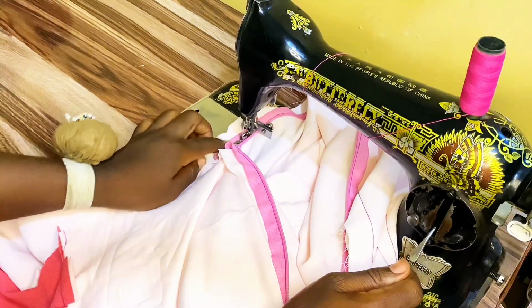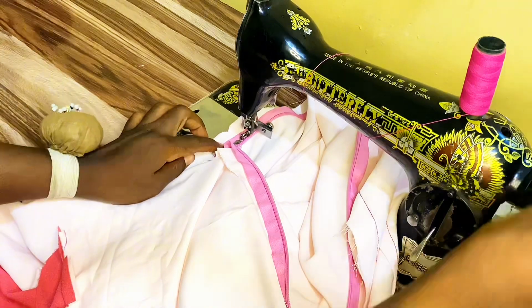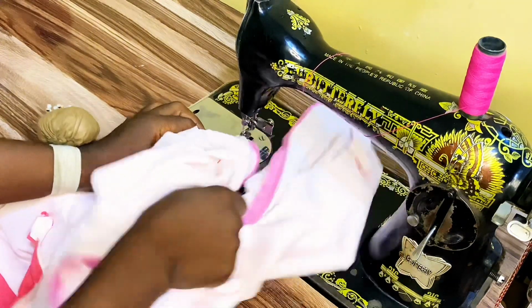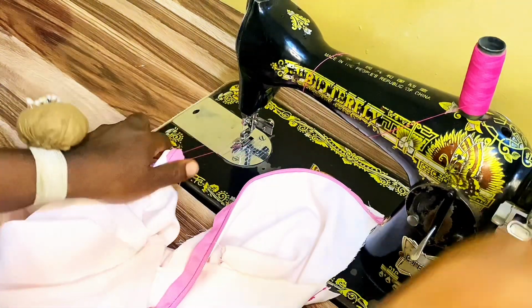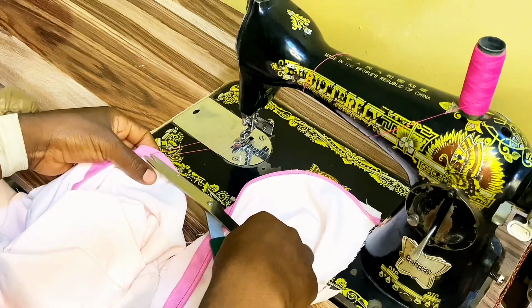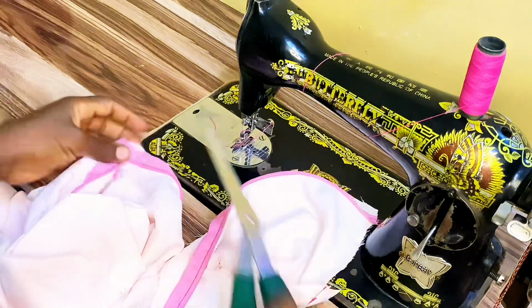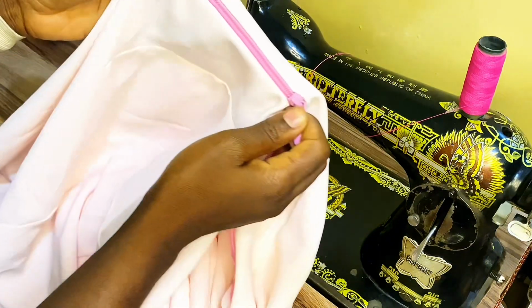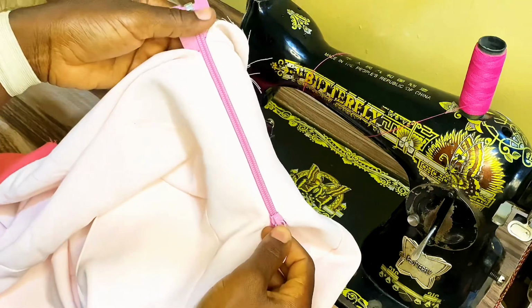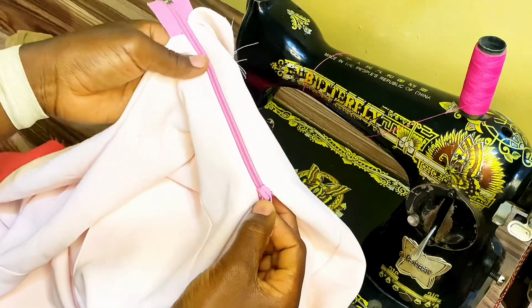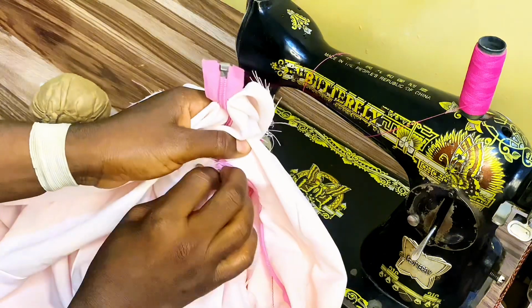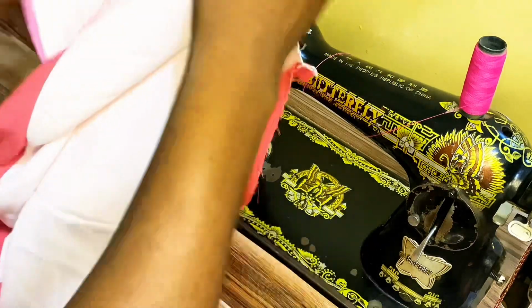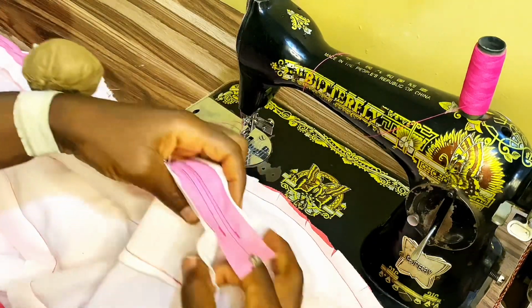So I'm approaching the 23-inch mark. This is it. In fact, I'm there. So what I'll do is reinforce. And this is what I have. As you can see, it's just the zipper teeth here that is showing, and this is what your zipper should look like when you're done attaching your zipper. And this is it.